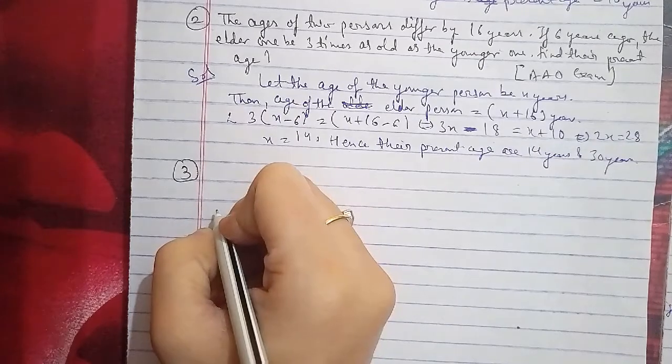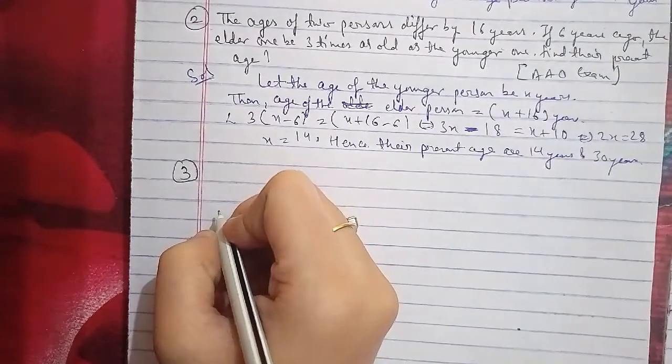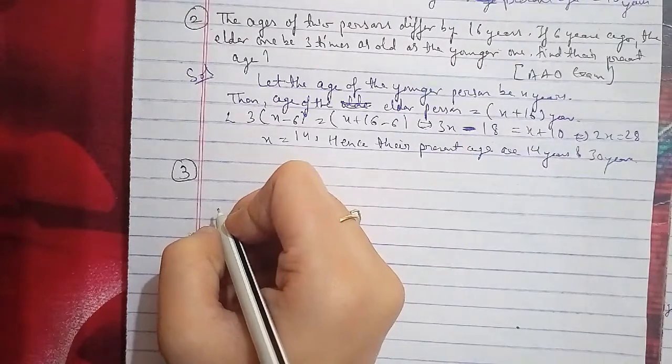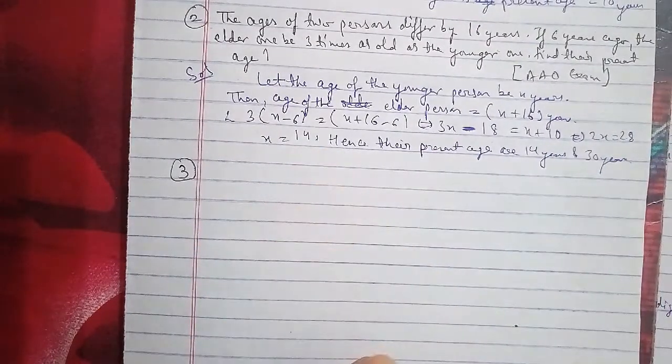The product of the ages of Ankit and Nikita is 240.